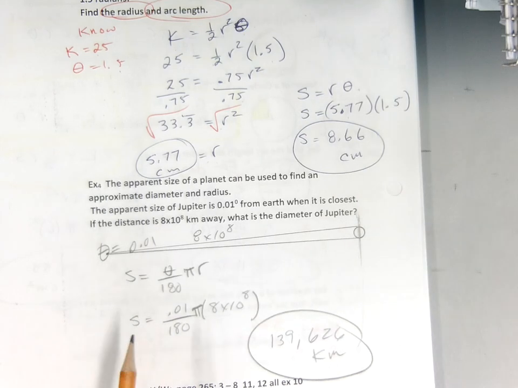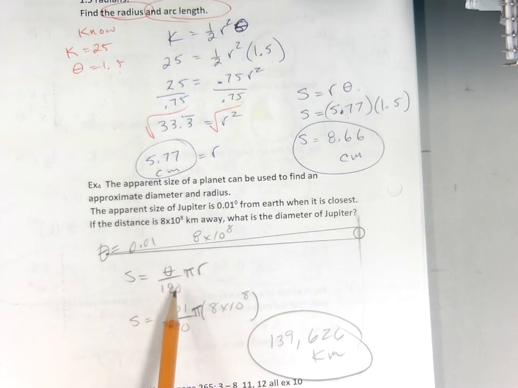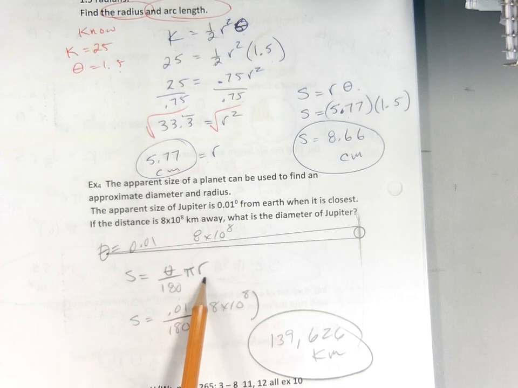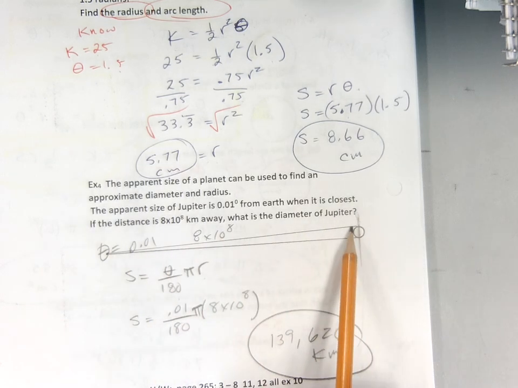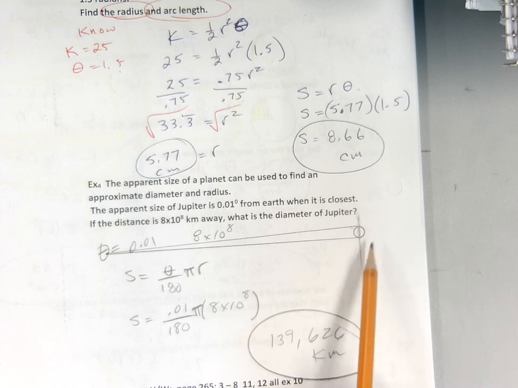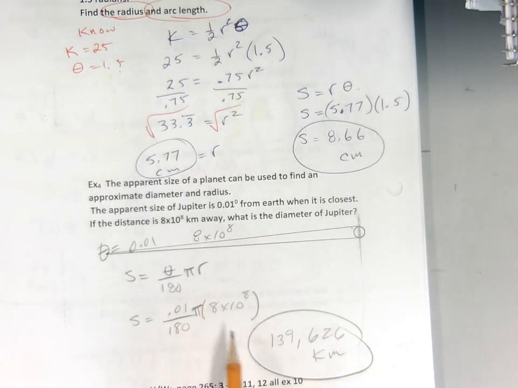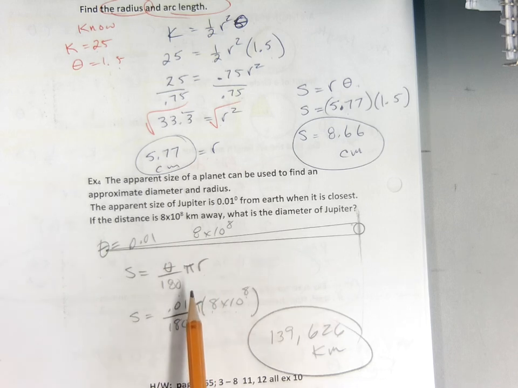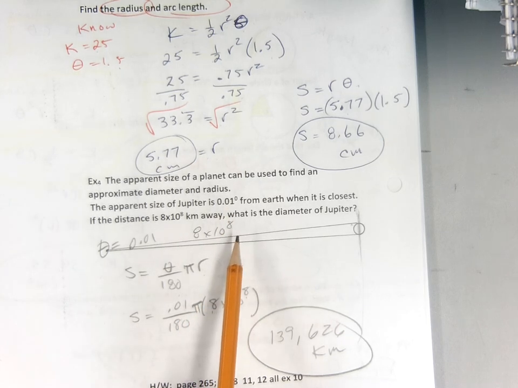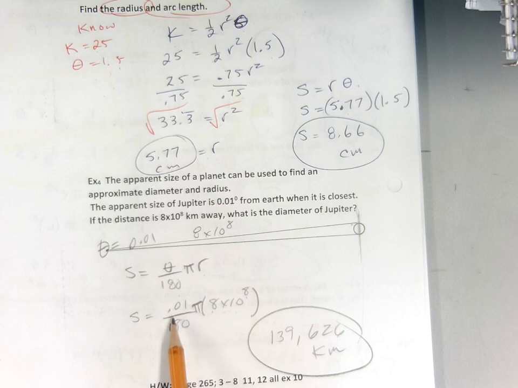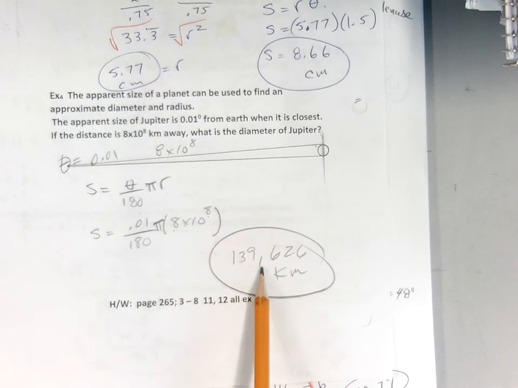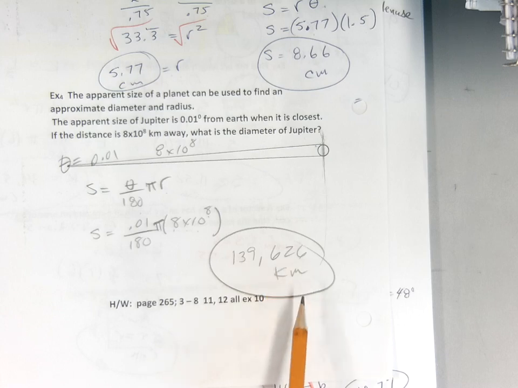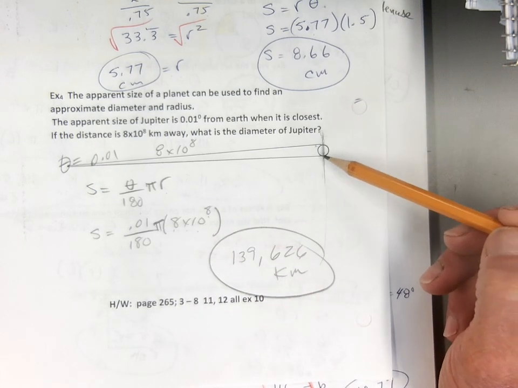Just use the arc length formula: S equals theta over 180 pi r. The radius is the distance to the planet, 8 times 10 to the 8th, and the angle, its apparent size, is 0.1. I used my calculator and wound up with 139,626 kilometers, an estimate of the diameter of Jupiter.